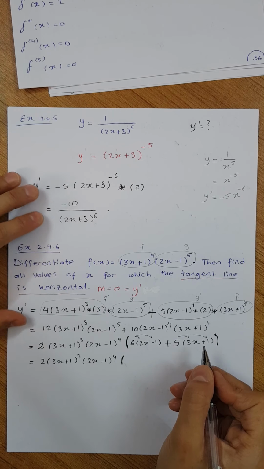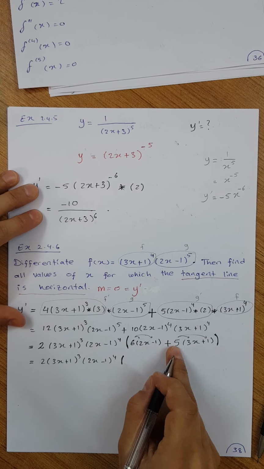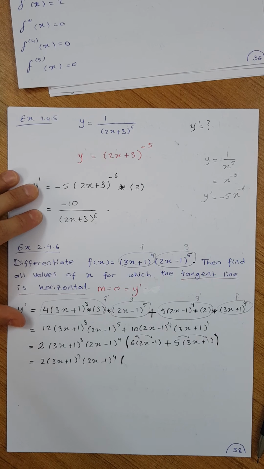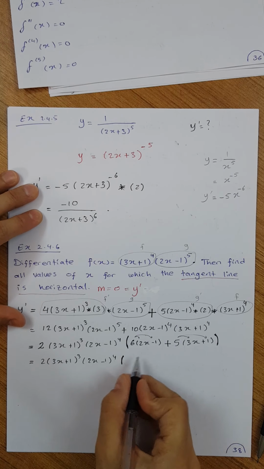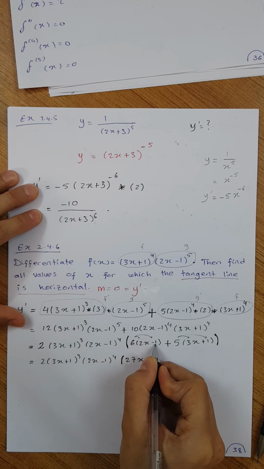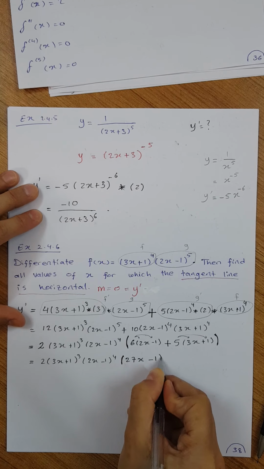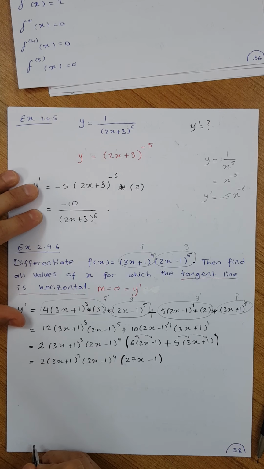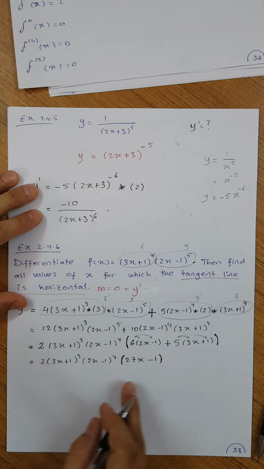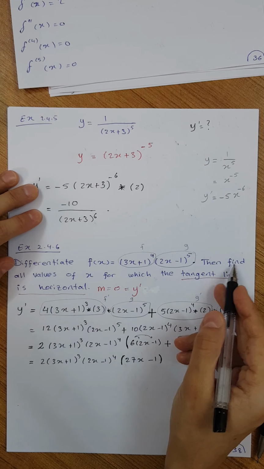You will get 27x. You will do that multiplication. That would be 12x plus, that's equal to 15x. You would add them, that will be 27x. Minus 6 plus 5 is equal to minus 1. So that remains from the bracket. Now this is only the first derivative of the function, that's only the differentiation.